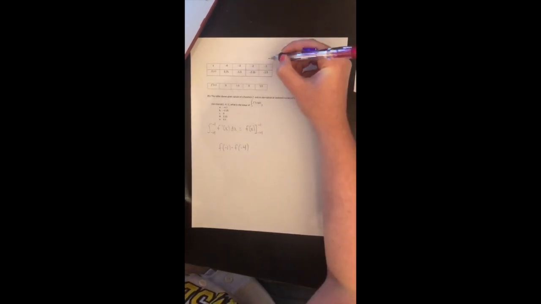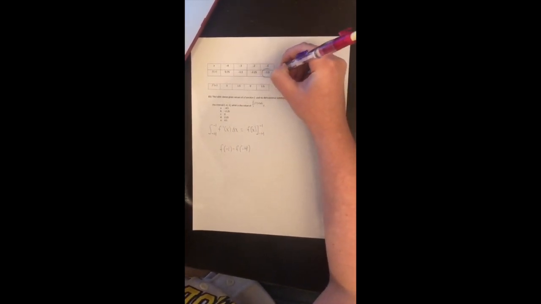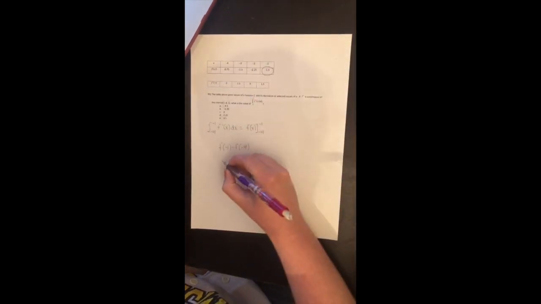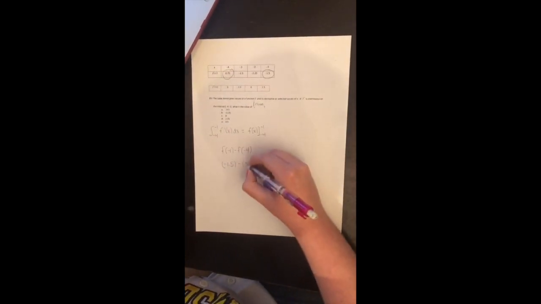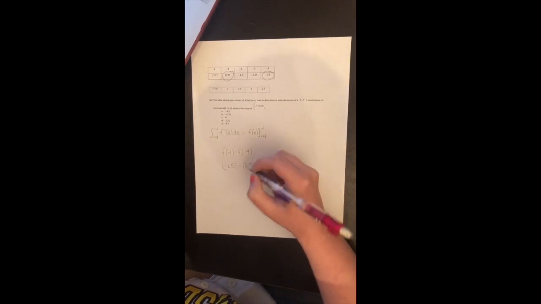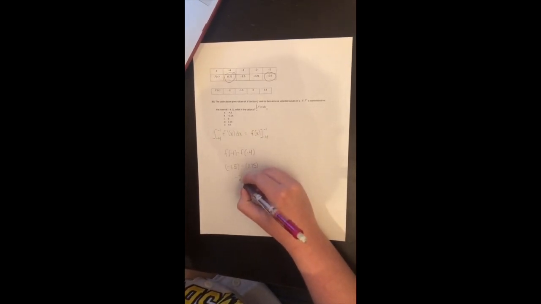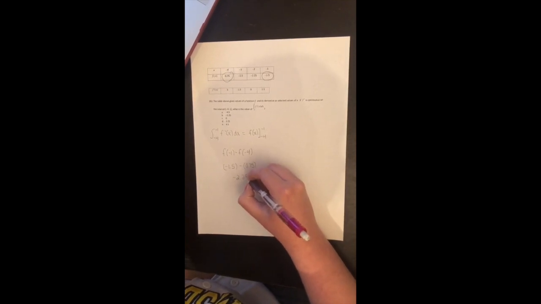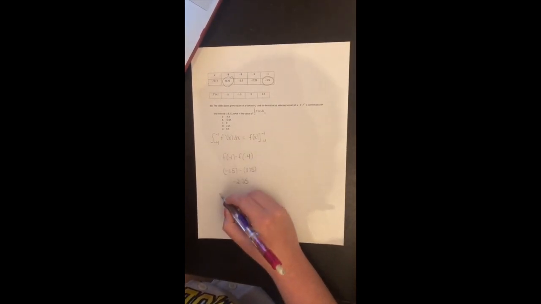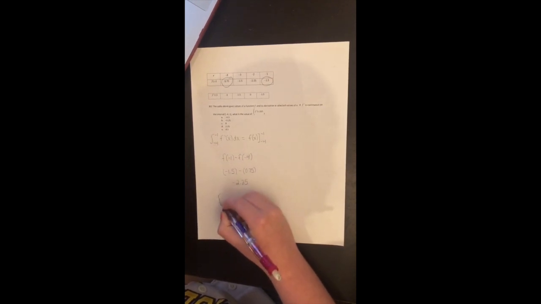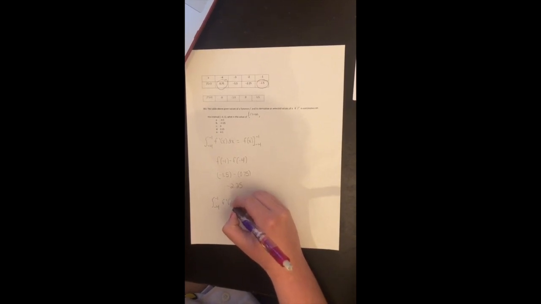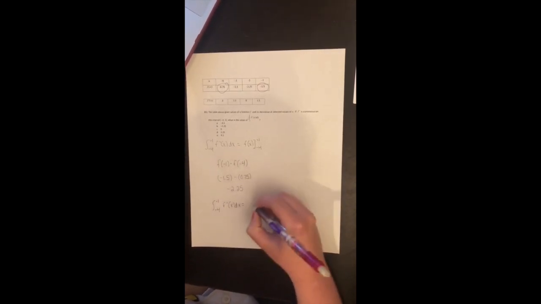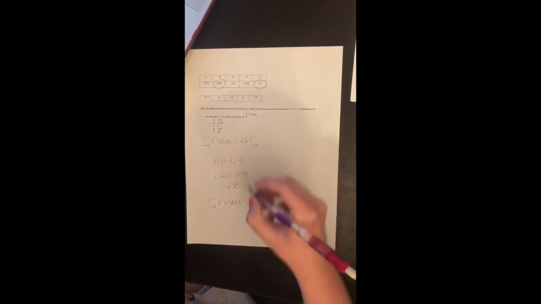Now we refer to the chart and see that f of -1 is equal to -1.5. Now refer to the chart again and see that f of -4 is 0.75. -1.5 minus 0.75 is equal to -2.25. So the answer to the problem, the integral from -4 to -1 of f prime of x dx, is equal to -2.25. Now, the answer to the question is B. So circle it.